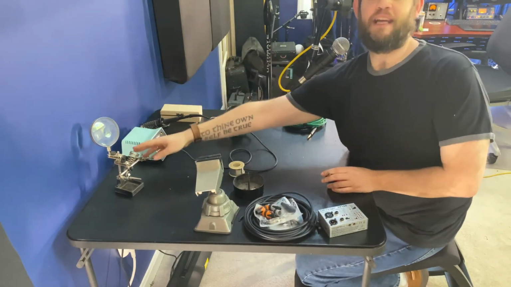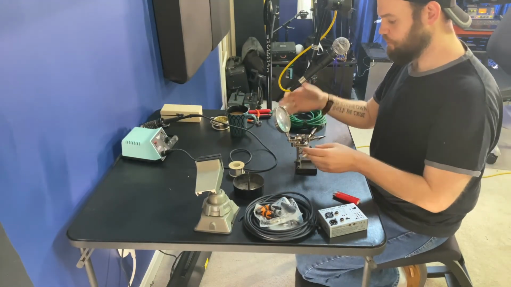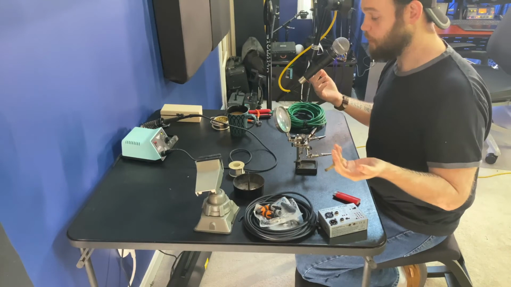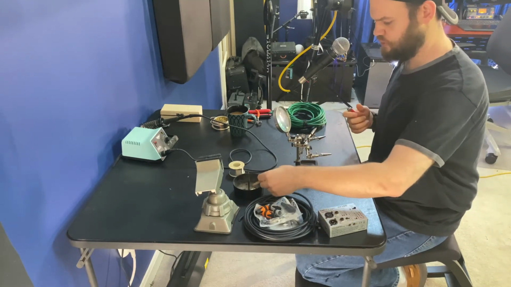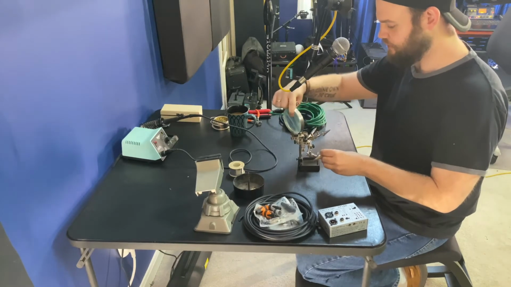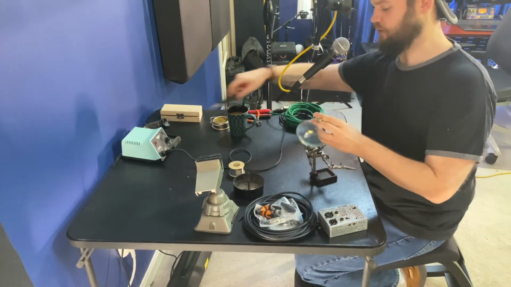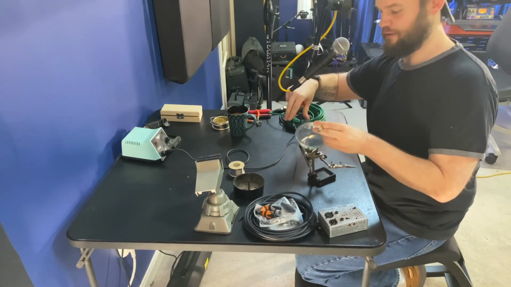We have a helping hands guy over here. This was a Radio Shack job. I suppose you could get it at Harbor Freight maybe, or Amazon for sure. They're inexpensive, and it's just little articulating arms and a magnifying glass. It also has a little thing that you can stick your wand in, but I don't trust it as much. It's wobbly.